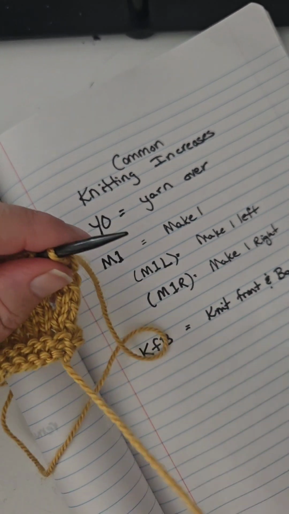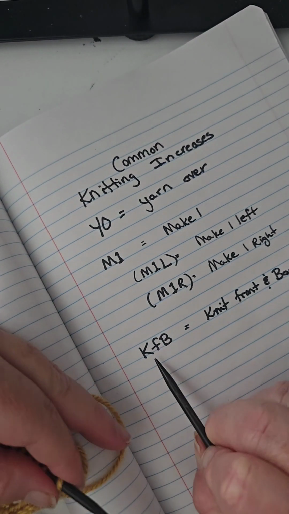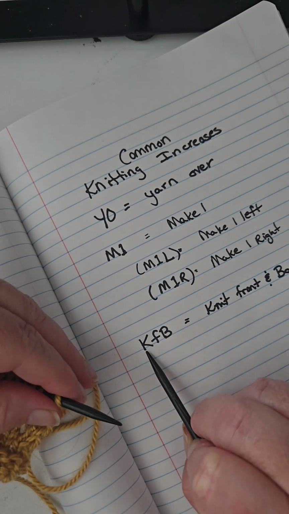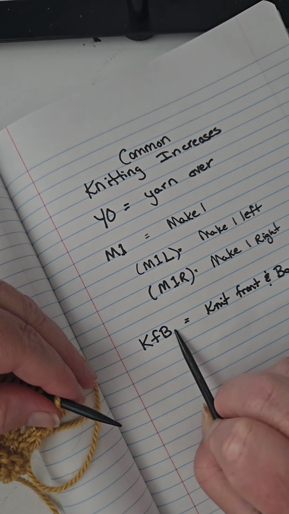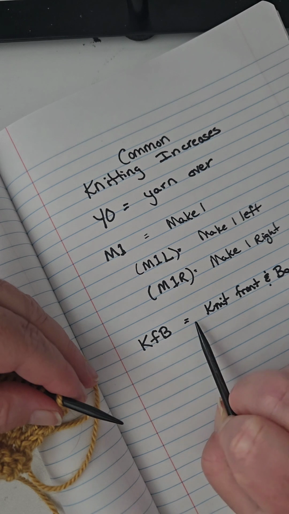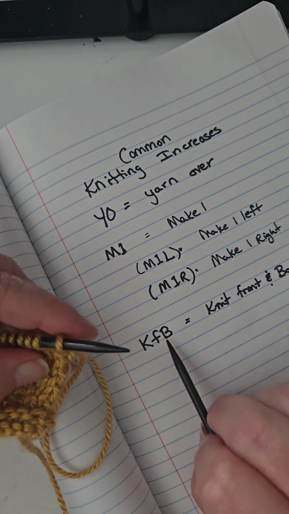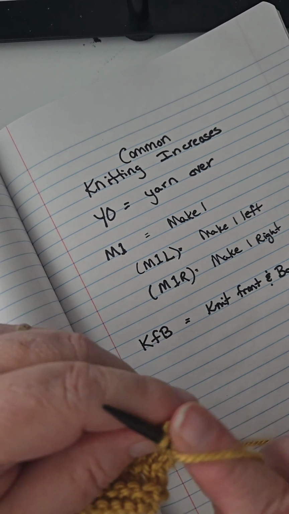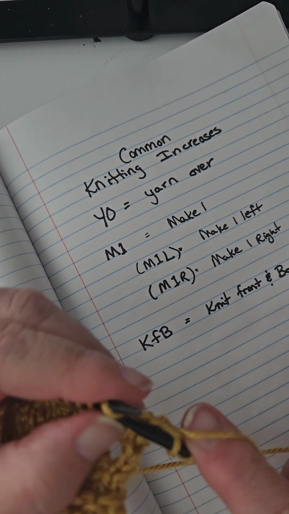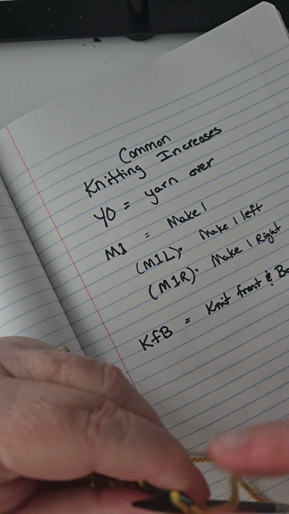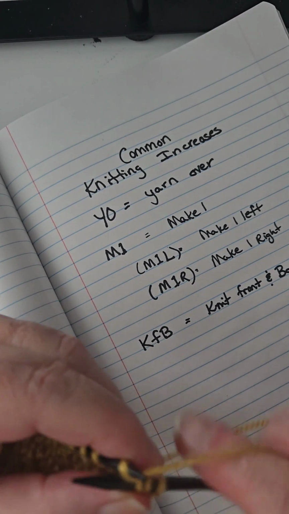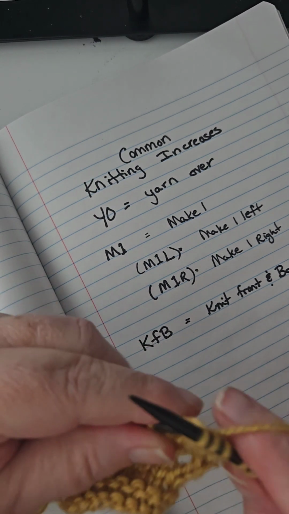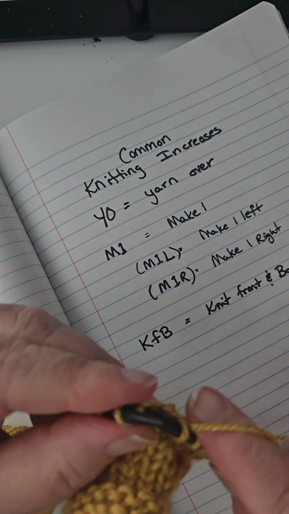Okay, the last one I'm going to talk about is a knit front and back. That's abbreviated KFB. Now, I have seen some increases, KFBF, and done that several times, or it'll say 3 times or whatever. And that increases a lot more stitches, but we're not worried about that right now. We're just worried about increasing 1 stitch. So if we're going to knit front and back, I want to show you how we're going to do that. Let's get a few more stitches in here.